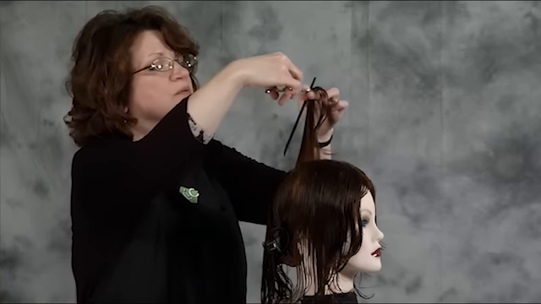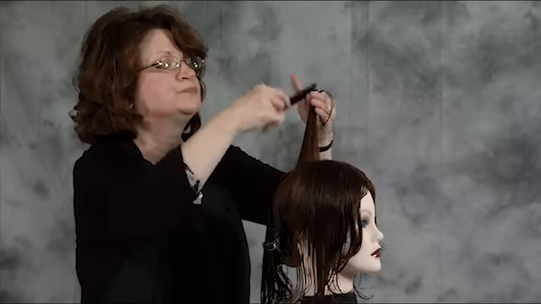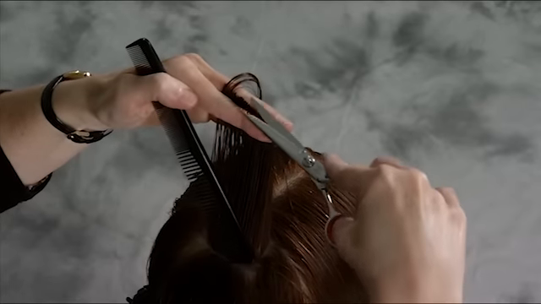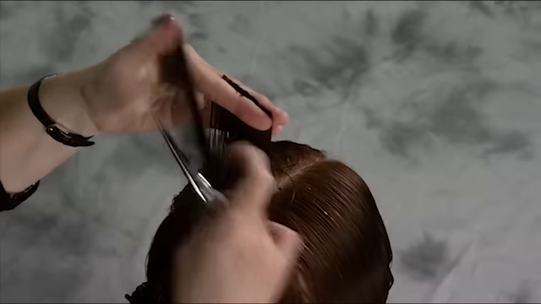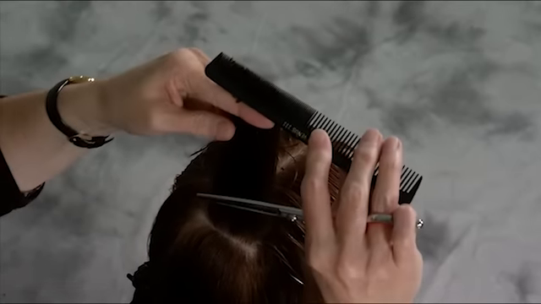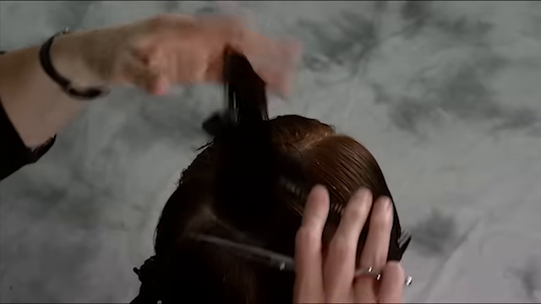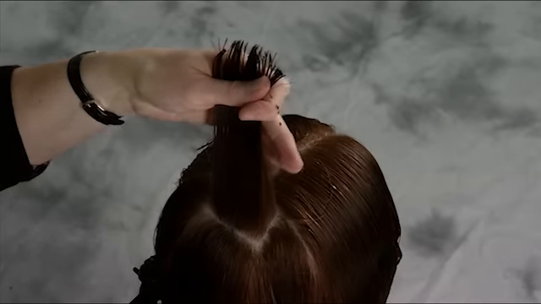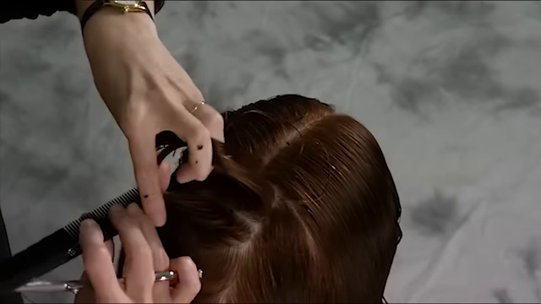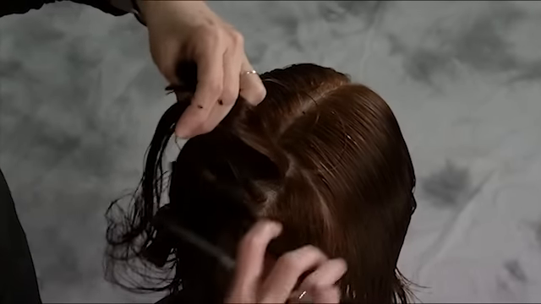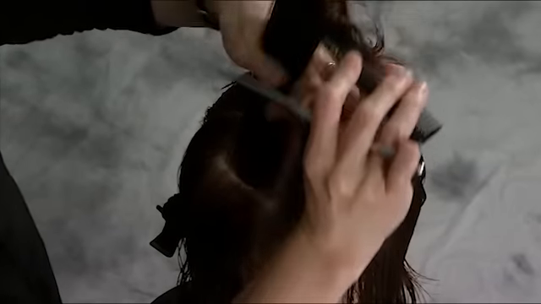You will follow the guide length. Cut directly at the guide. You will continue repeating your partings, shifting the hair up to the guide for the remainder of the center back panel.